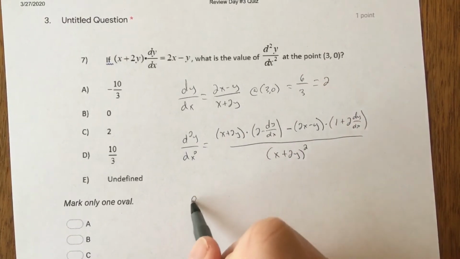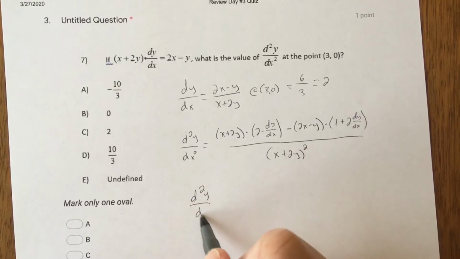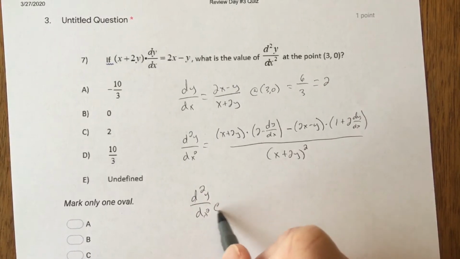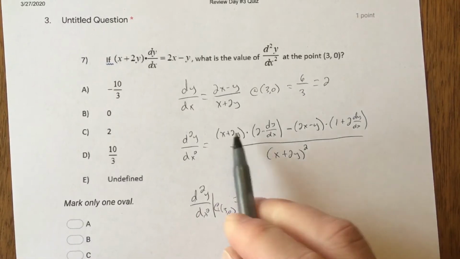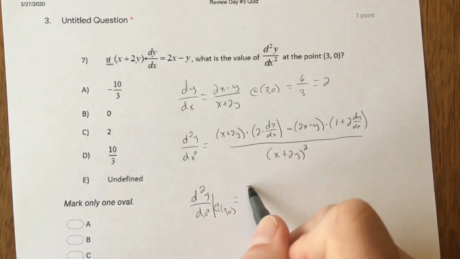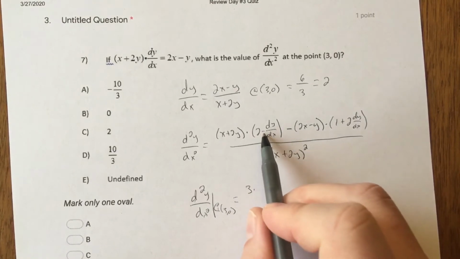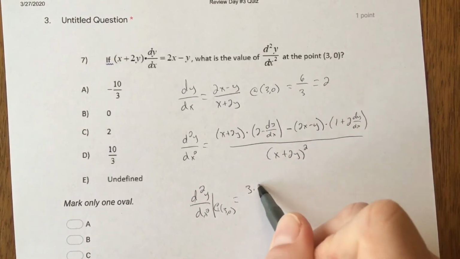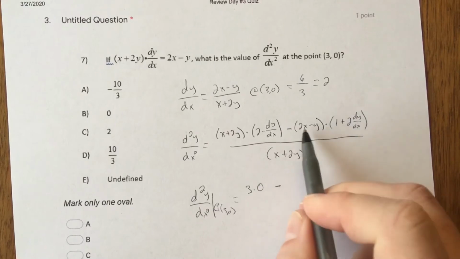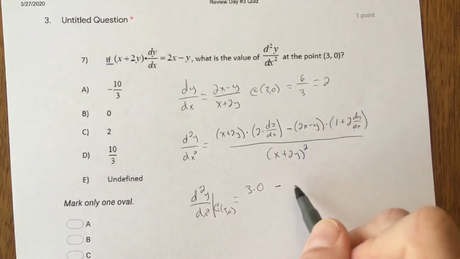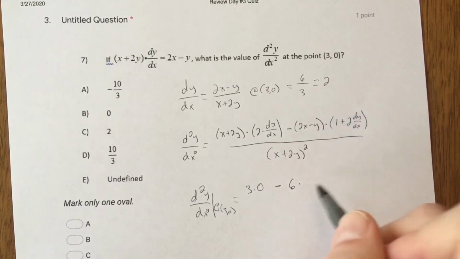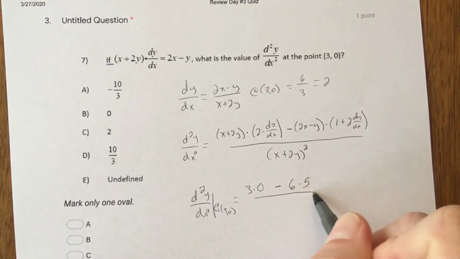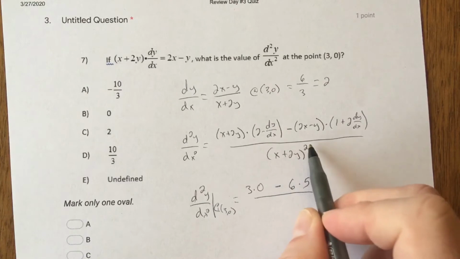Okay? So our second derivative at 3, 0 is going to equal 3 plus 0 times 2 minus 2, minus 2 times 3 minus 0, so 6, times 1 plus 2 times 2, 5, over 3 plus 0 squared.